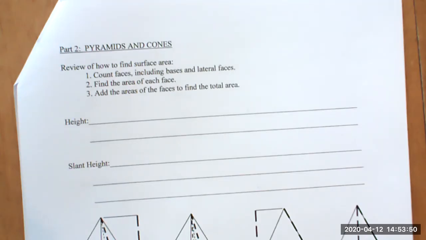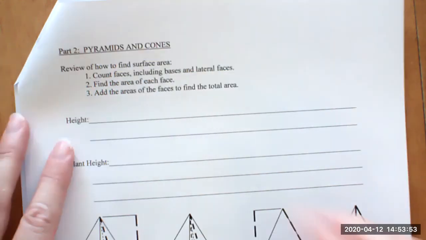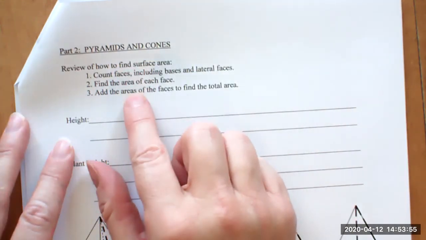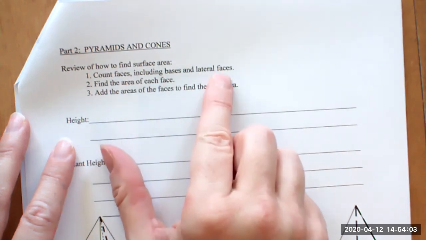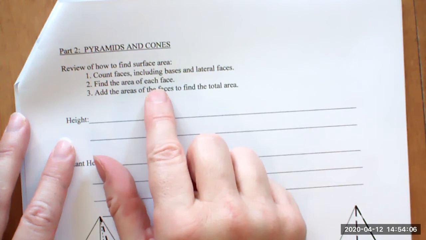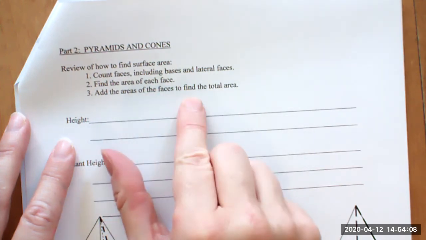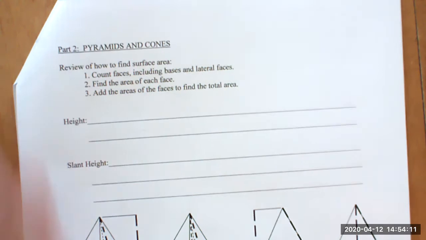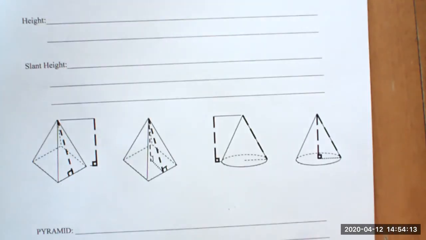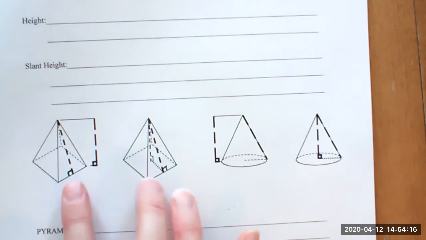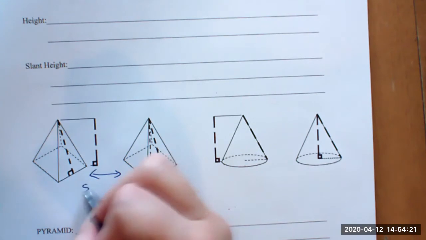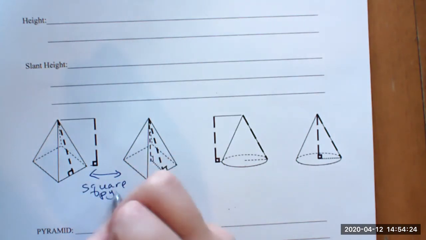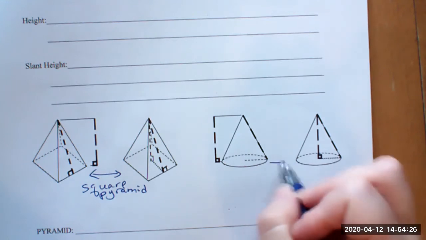Okay, so for pyramids and cones, we're going to find the surface area in the same manner that we had before. So this is what you took notes on before when we were doing the prisms and cylinders. We're going to first count the faces, including the bases and the lateral faces. We're going to find the area of each face and then add the areas of the faces to find the total area. Just to give you a general idea, over here we have 2 square pyramids. So these are both square pyramids. And of course, you know that these are cones.